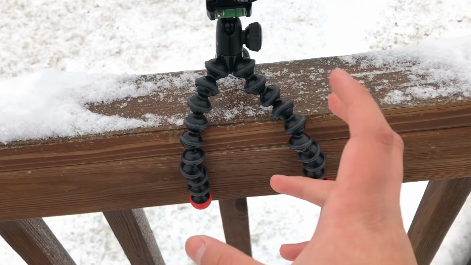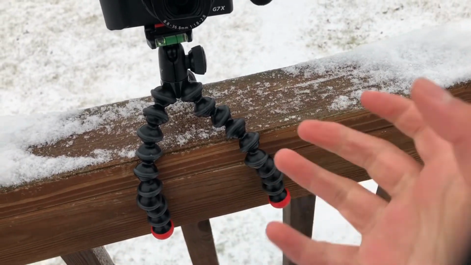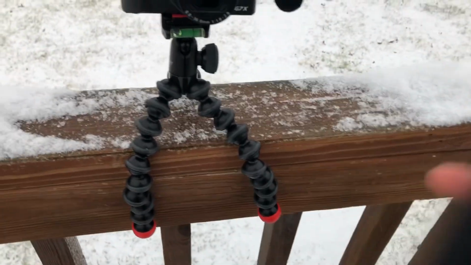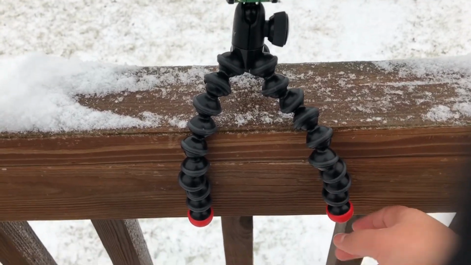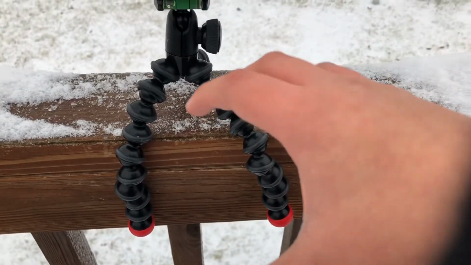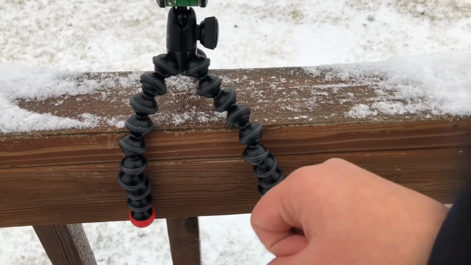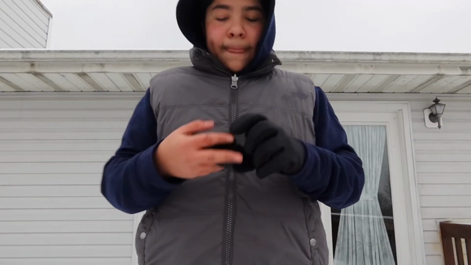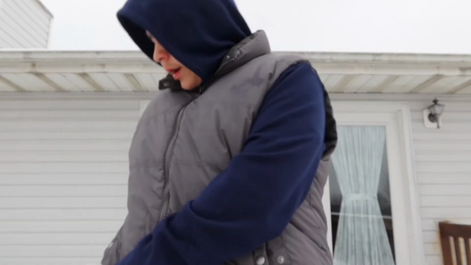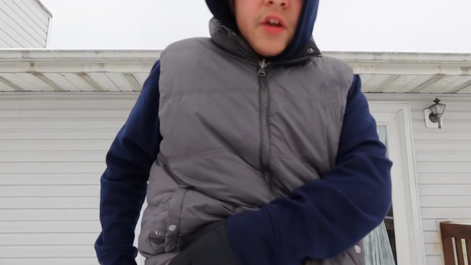I used to use this Joby Gorilla Pod or Joby Tripod or whatever you want to call it. Some people like it and some people hate it. It has these little balls that can latch onto stuff when you bend them like this. I actually have it like this. This is my setup right now. And yeah, that is what I use to edit and shoot my videos.